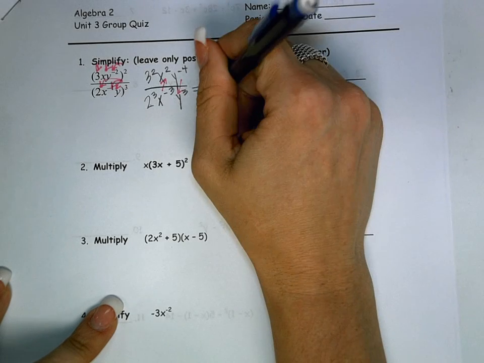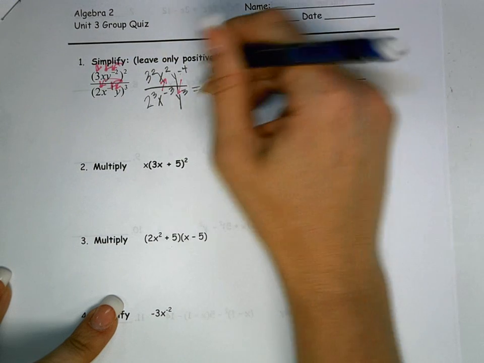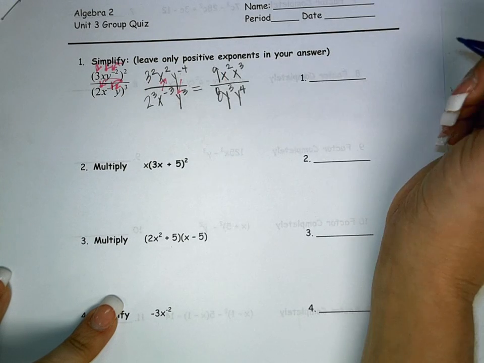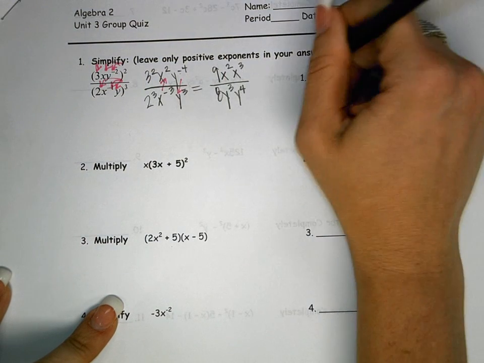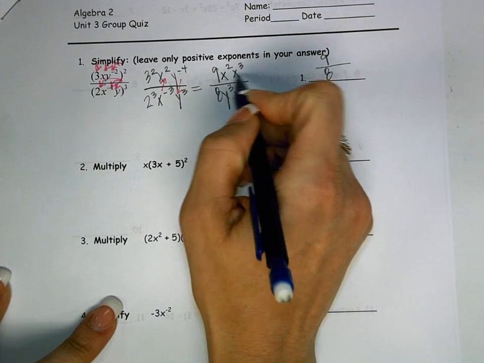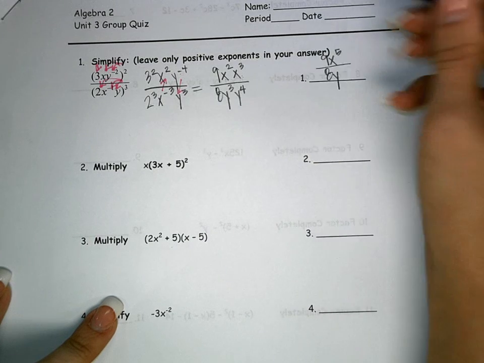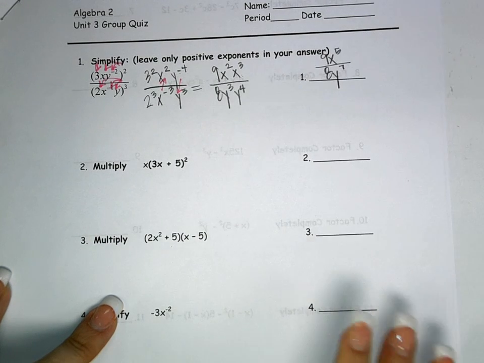2 cubed is 8. Y to the third is on the bottom. Y to the fourth also moves to the bottom. 9 over 8 does not reduce, so it stays just like that. These are next to each other, so you add the exponents. So x to the 5th, and in the denominator, y to the 7th.